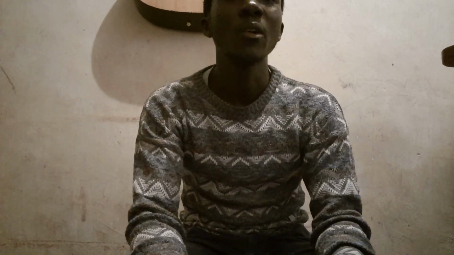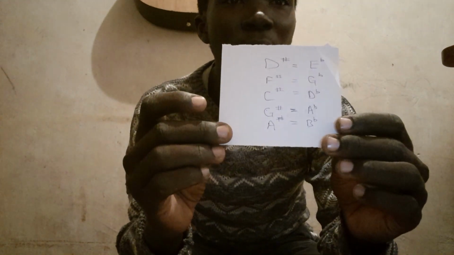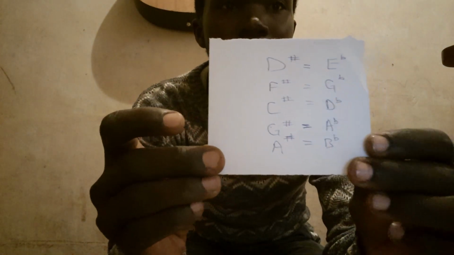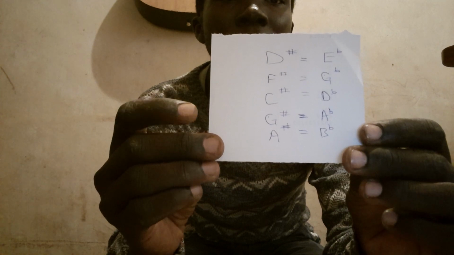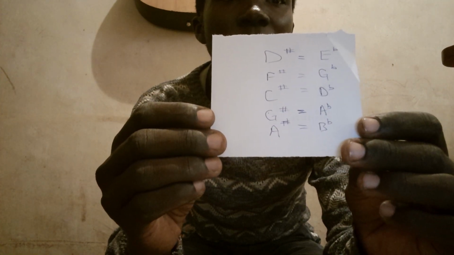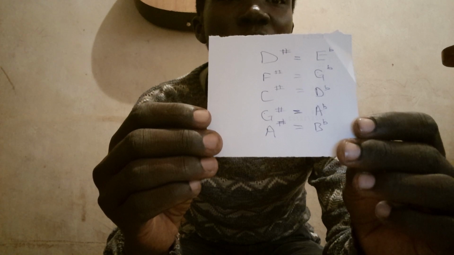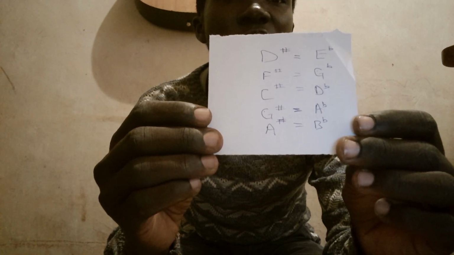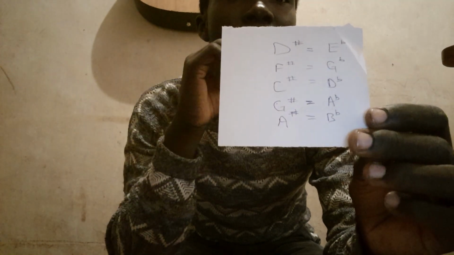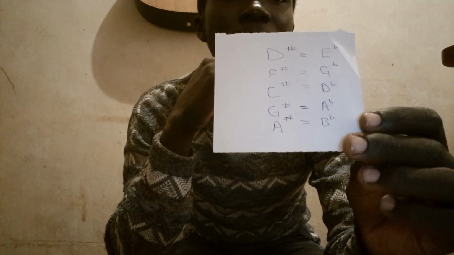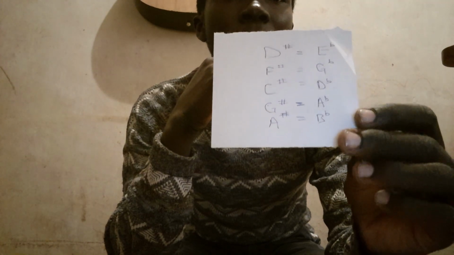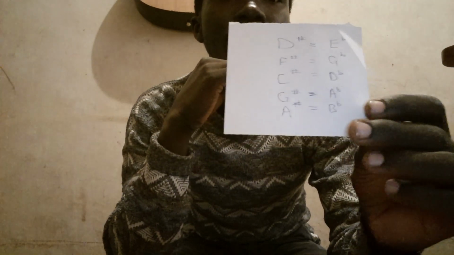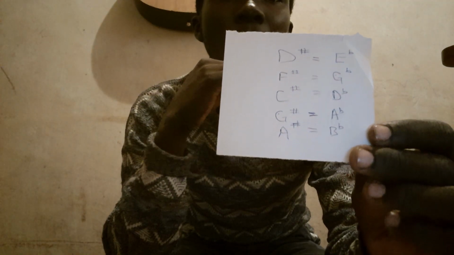We only have 5 enharmonic, or 5 flat and sharp notes, and they are as follows. D sharp is equal to E flat, F sharp is equal to G flat, C sharp is equal to D flat, G sharp is equal to A flat, A sharp is equal to B flat. And there are only 5. Hope you've written them down.